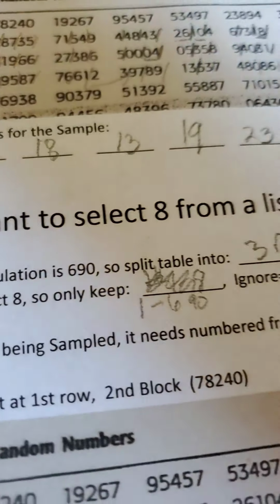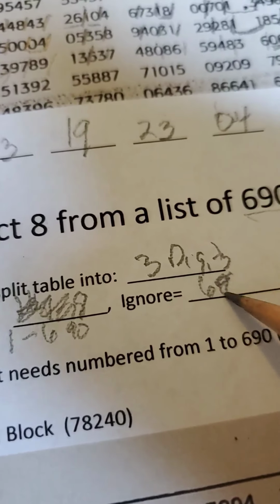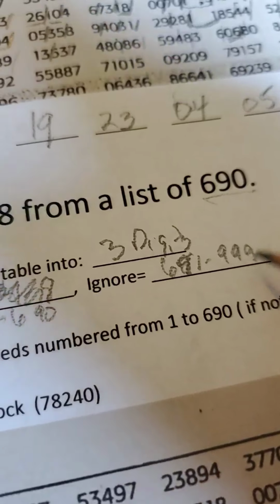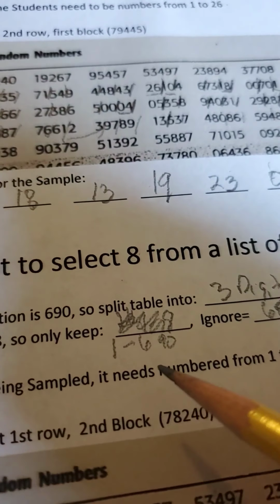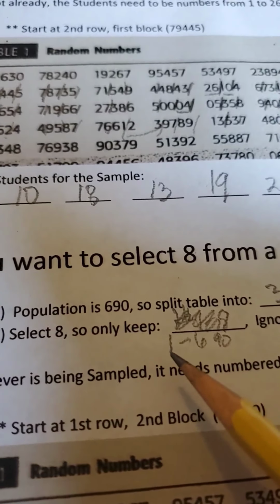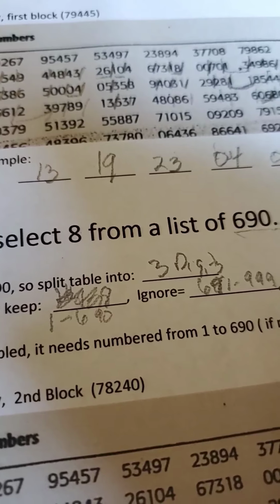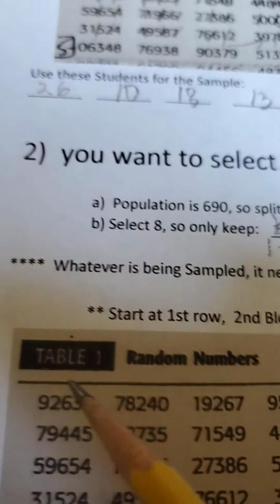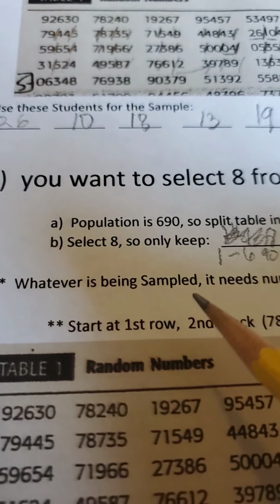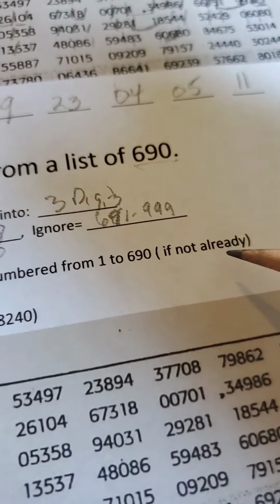690. We're going to ignore anything from 691 to 999. Sorry, I'm trying to write around the phone. It's hard to do. So I'm going to select 8 from 1 to 690, and I'm going to ignore 691 to 999. Okay. Remember, whatever is being sampled, I didn't label this, needs to be numbered from 1 to 690 if it's not already done.